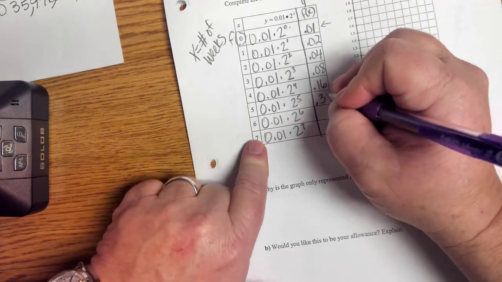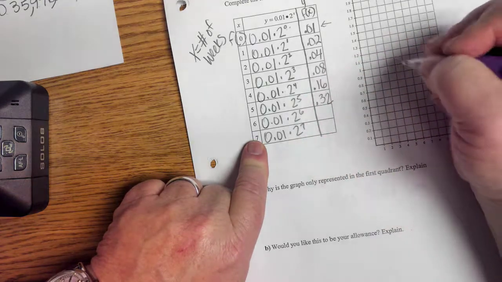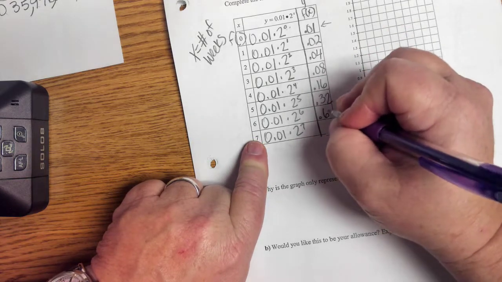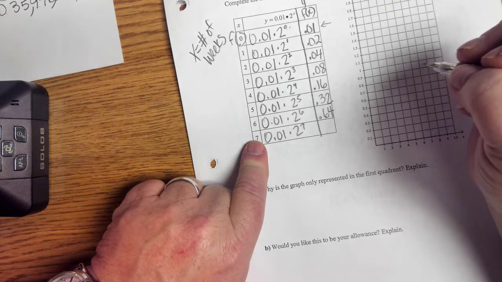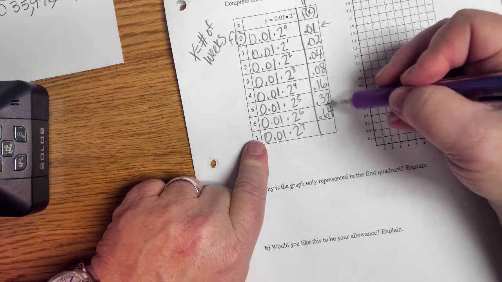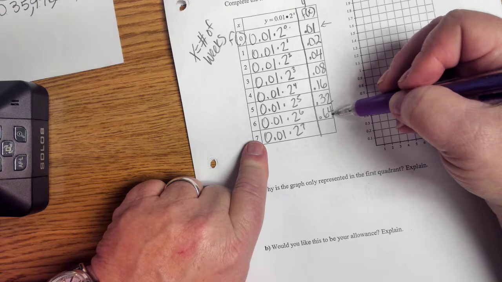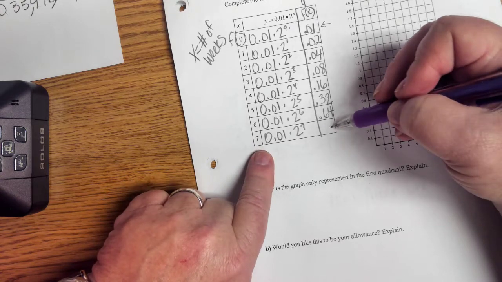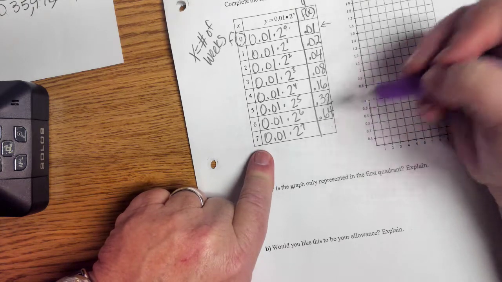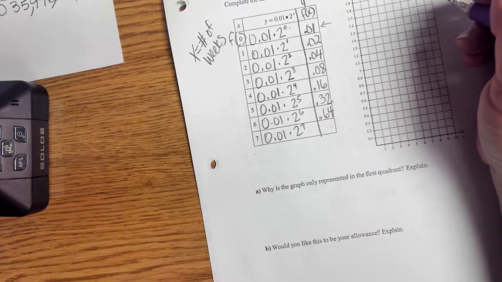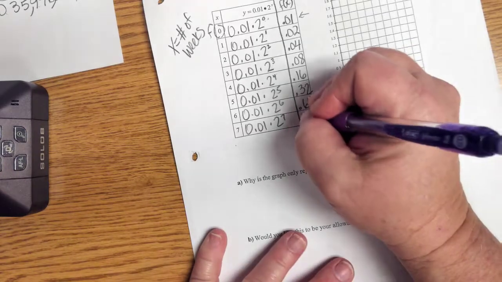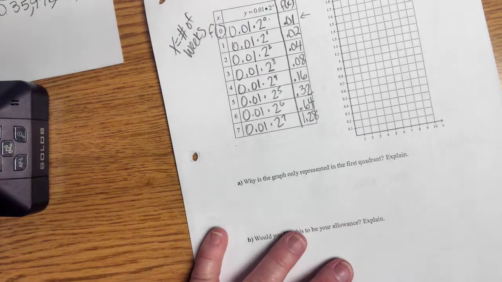Jalen, number 6. But what are these doing? They're doubling, right? Okay. All right, so what's going to be the last one? How do you double 0.64? What do you get? 1.28. So now we're going to graph it.